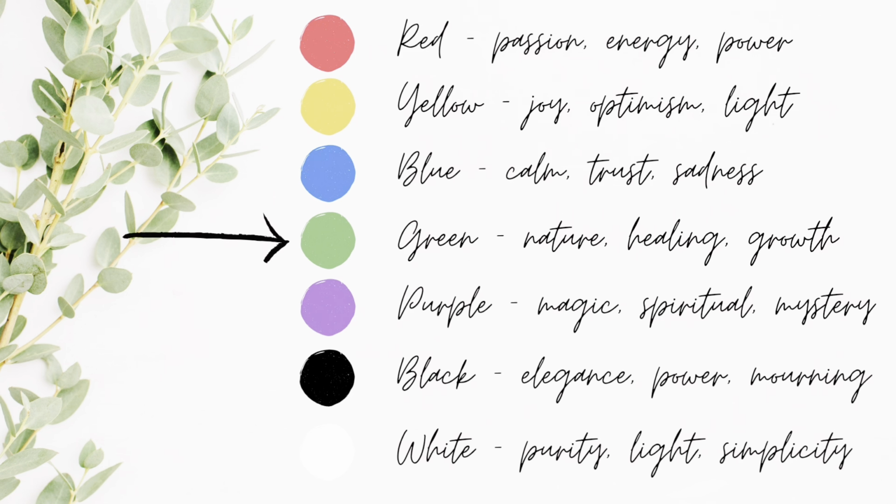Green is the color of nature, healing, and growth. It connects us to the earth. It's very healing, feels balancing. Purple is the color of magic, spirituality, and mystery. It feels very luxurious. It's a very mystical color. Black is the color of elegance, power, and mourning. It's very strong, it's a very mysterious color, but it can also be used to represent grief and sadness.